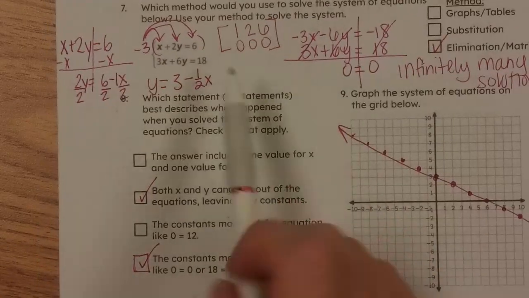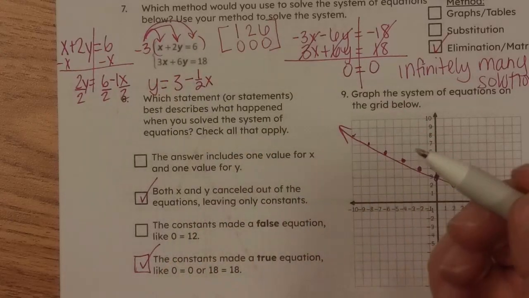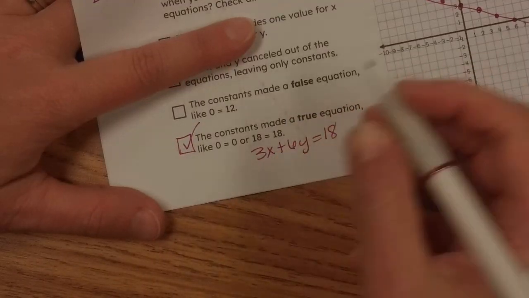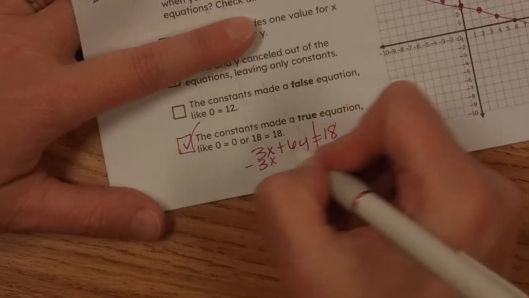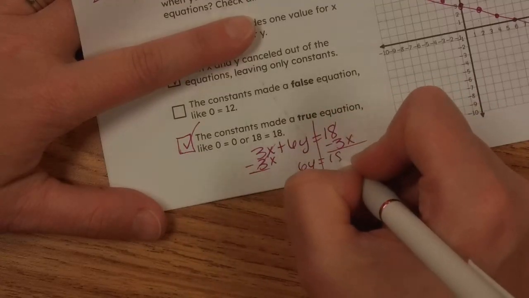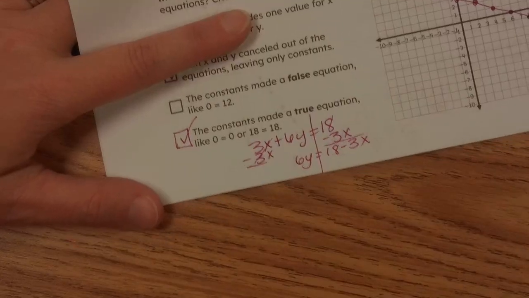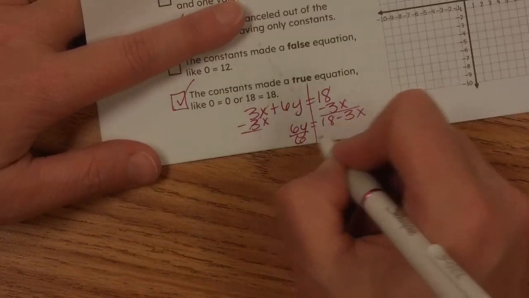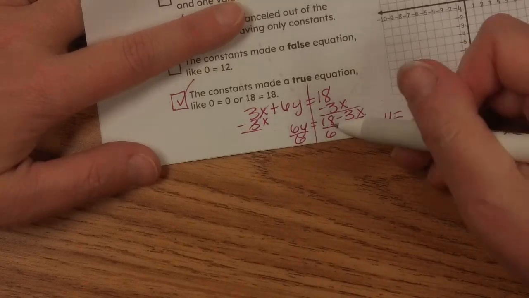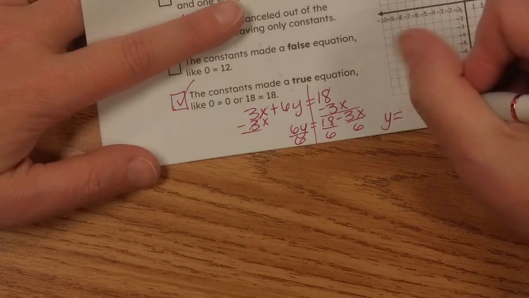Okay, and now we're going to graph this second line, so we'll rewrite it. I'm going to write it down here. So we have 3x plus 6y equals 18. First we minus 3x. And then we're going to divide by 6. So that's y equals 18 divided by 6 is 3.